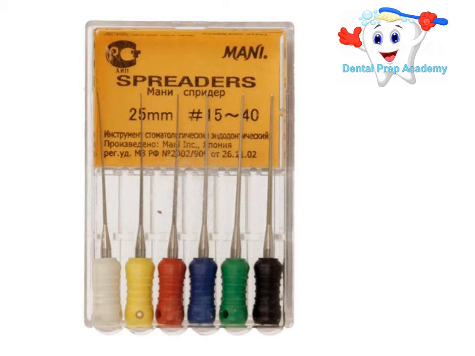So here you can see a spreader packet. 25mm length spreaders are there in this packet, from 15 to 40 number. So this can be used in your lateral condensation of gutta-percha.